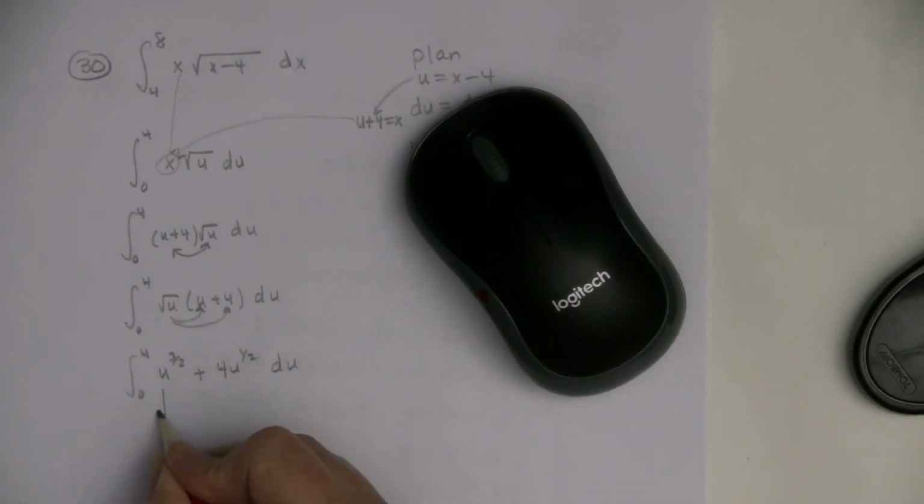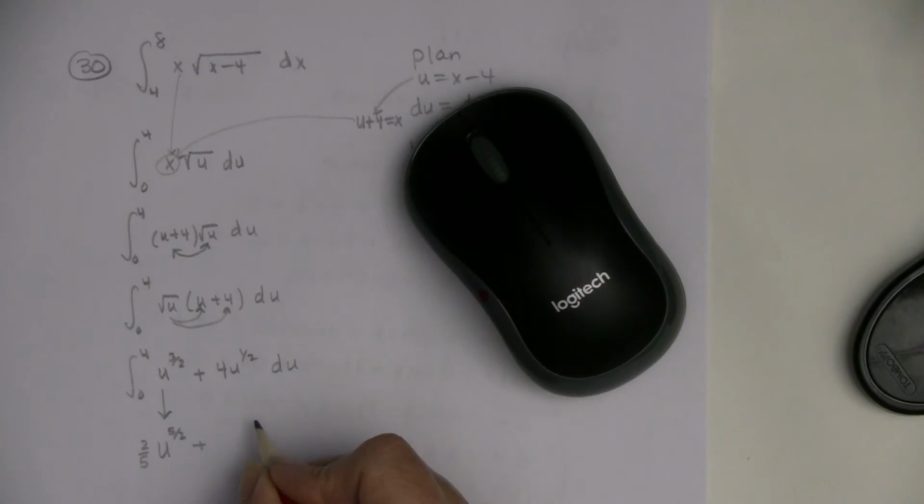So when I take the antiderivative of this, this is add 1, so that's going to be u to the 5/2, and divide by 5/2, but that's the same as multiplying by 2/5, plus, and the 4 holds still, and I'm going to add 1, so that's u to the 3/2. And I'm going to divide by 3/2, which is the same as multiplying by 2/3.